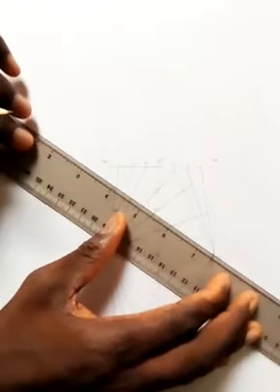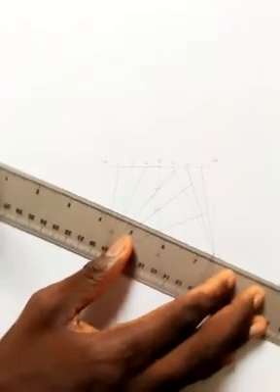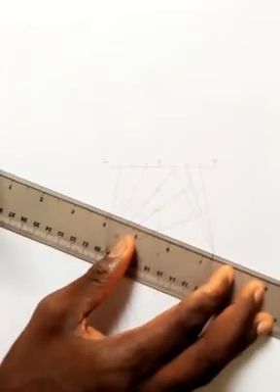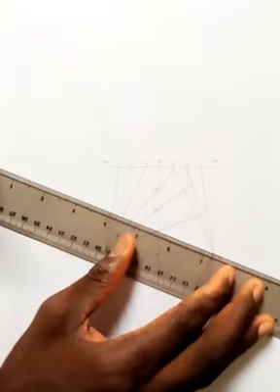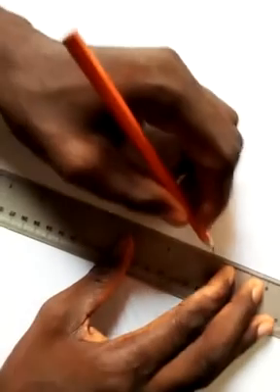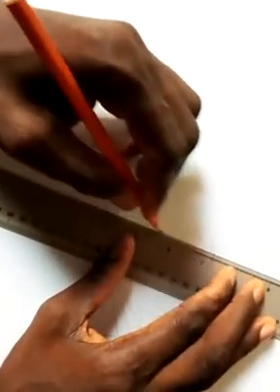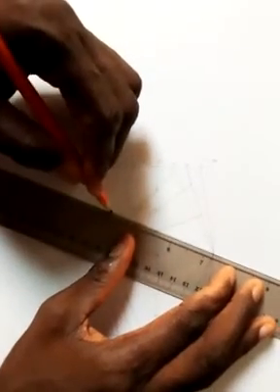Okay. So next thing is from E. I will do the same thing. Draw a line from E passing through point 1. When you touch line 1, stop it there.